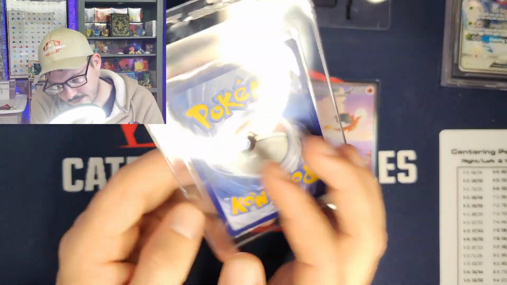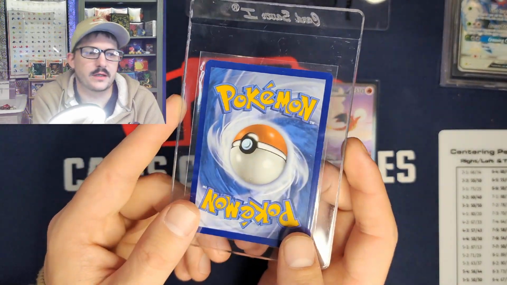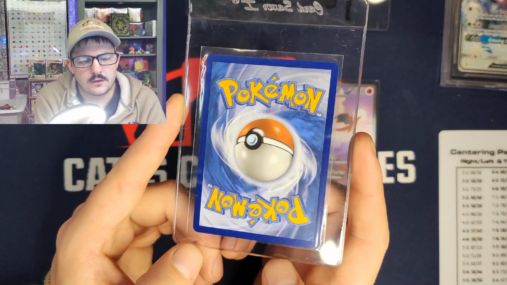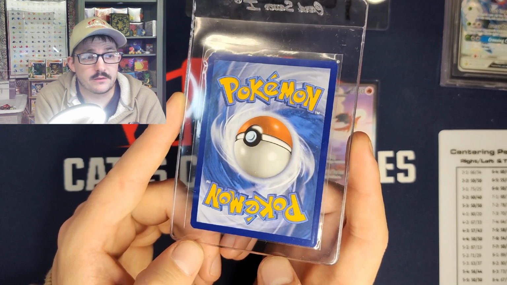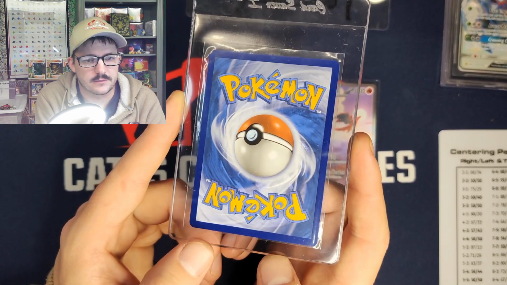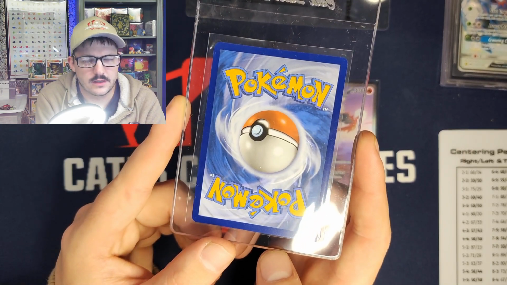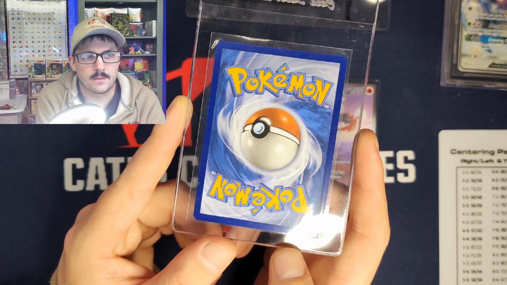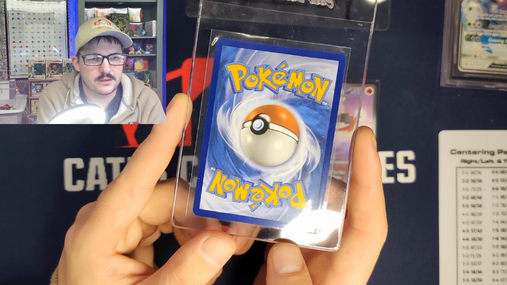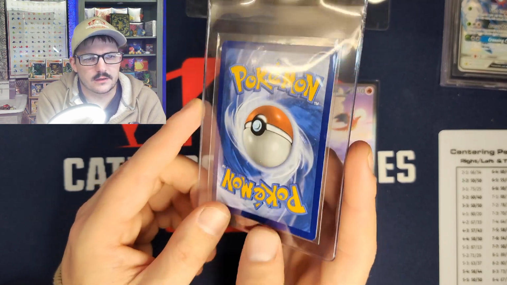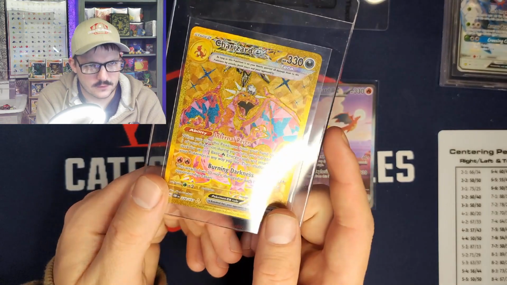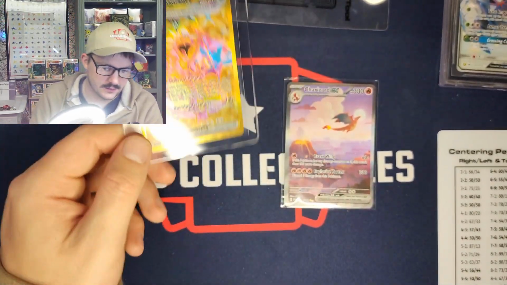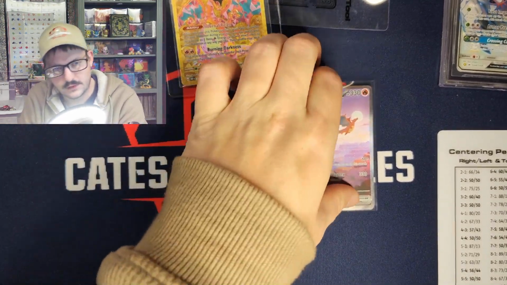But I am a firm believer in never betting on a 10, especially if I'm grading for value. Always bet it as a 9. That way, if it comes back as a 10, it's a plus. Even when I'm buying cards, if they're in near mint condition, I'm going to predict that they're going to be 9s and 10s all day. This is just giving you an idea of what I'm looking for when I'm sending a card out to get graded.